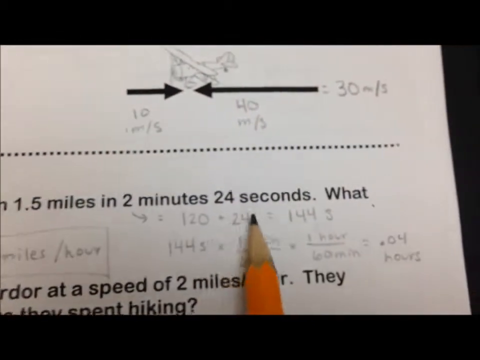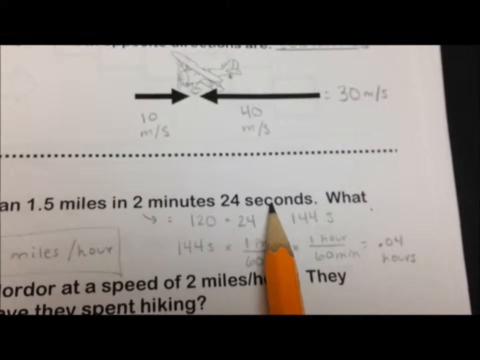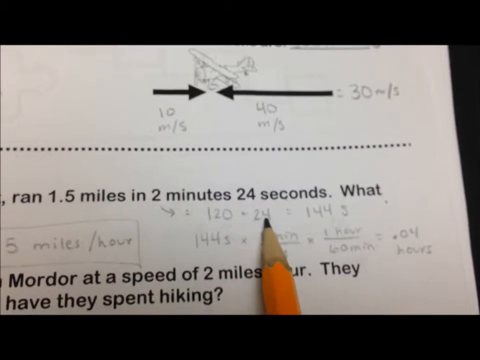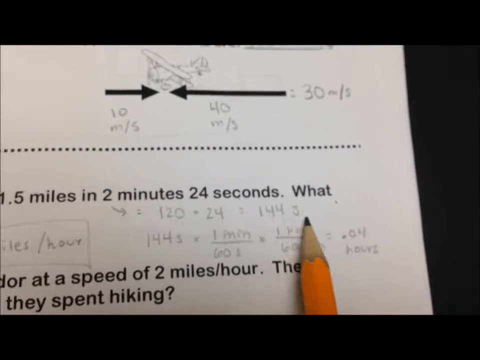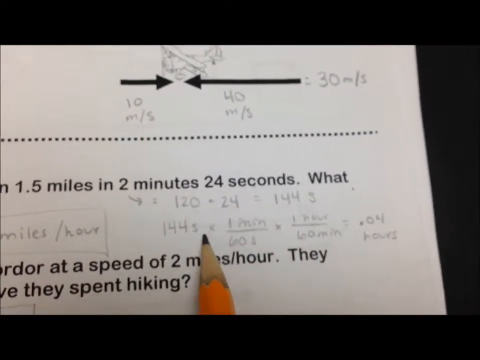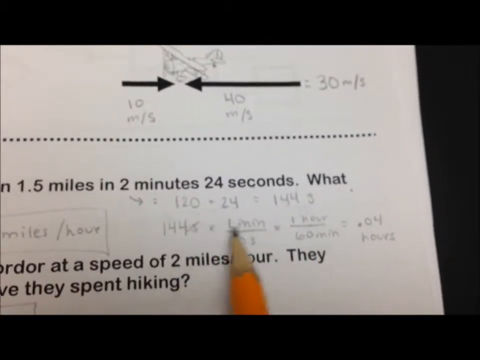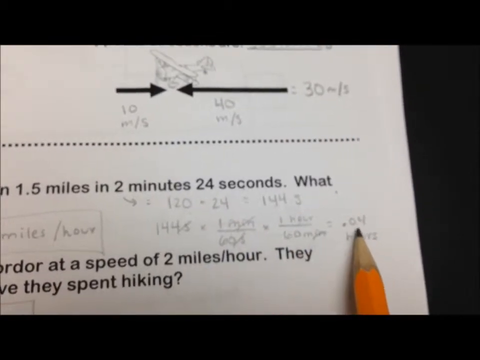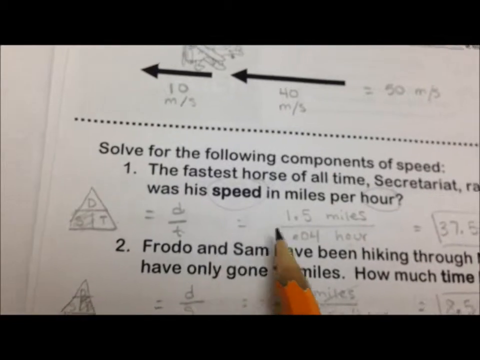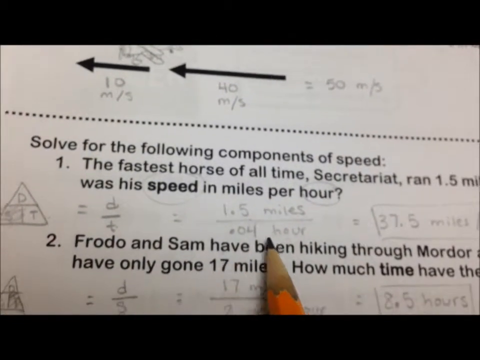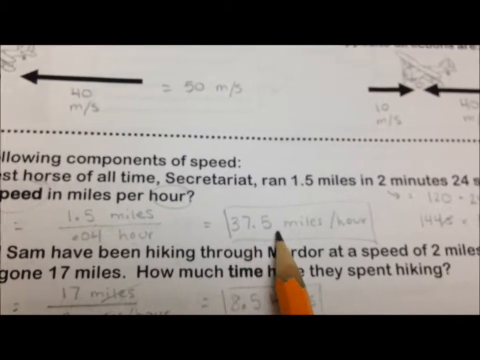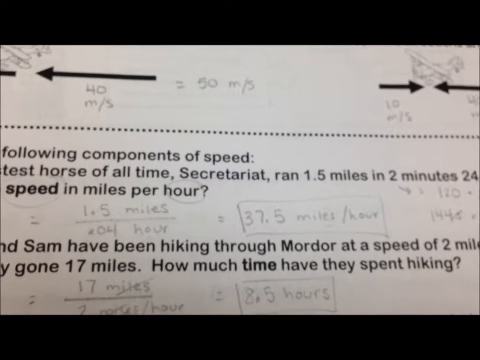Well, first I needed to convert 2 minutes 24 seconds into hours. So 2 minutes is 120 seconds, plus 24, that gives me a total of 144 seconds. And then I do my dimensional analysis to get seconds into minutes, and minutes into hours, gives me 0.04 hours. So then all I have to do is 1.5 miles divided by 0.04 hours. This horse was running at 37.5 miles per hour. He's the fastest horse alive.